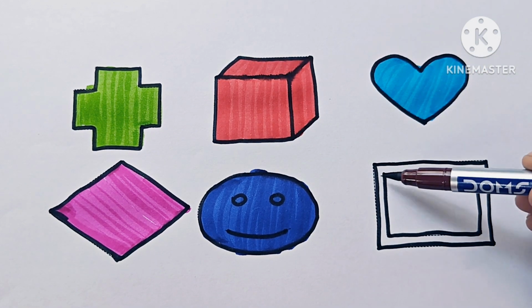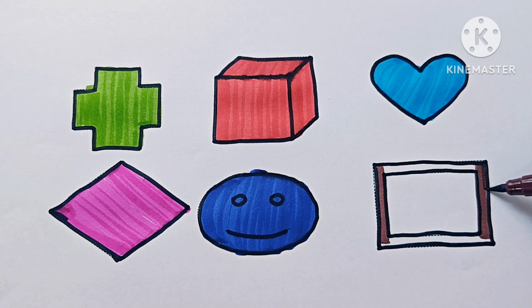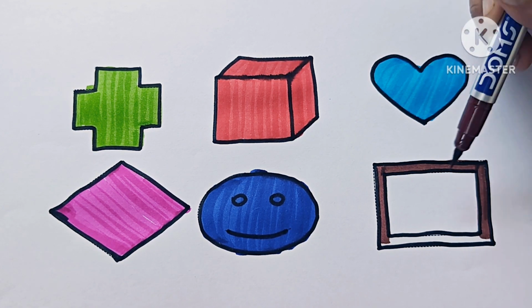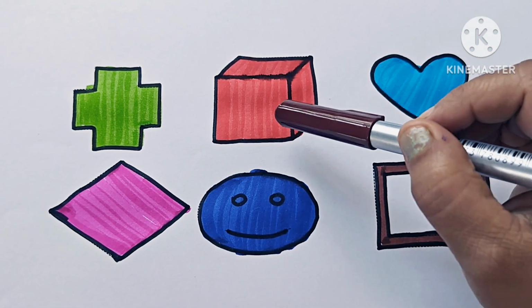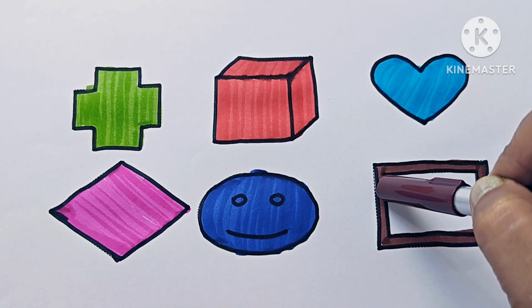Brown color. This is frame. It is a rectangular frame. It is rectangle in shape. It is rectangular frame. Cross, cube, heart, rhombus, smiley emoji, rectangular frame.